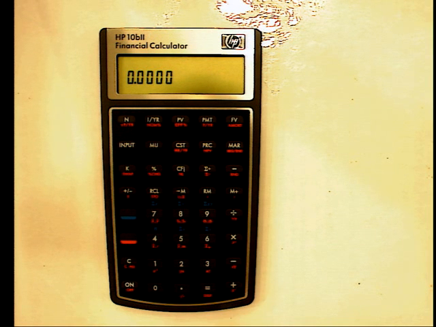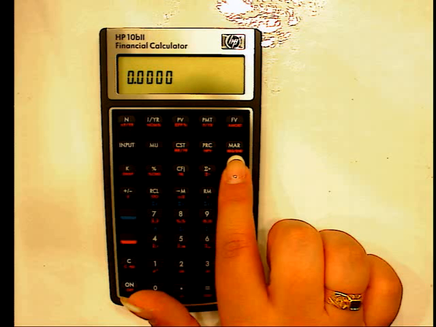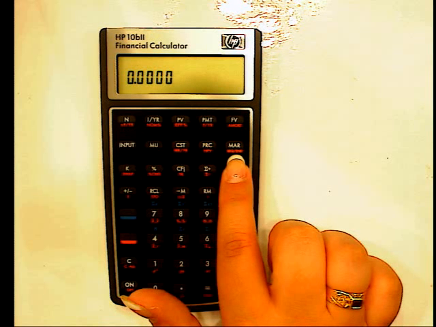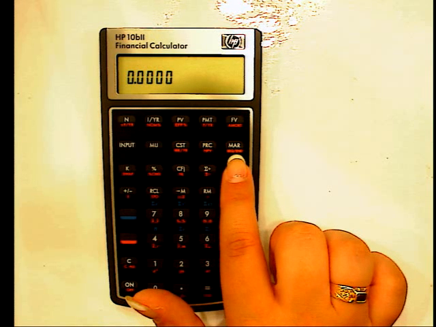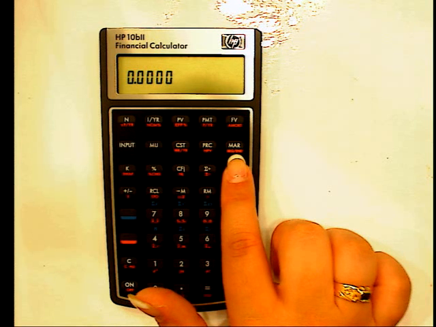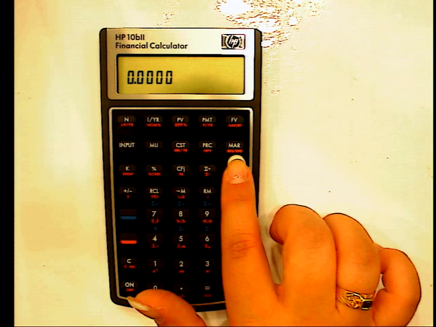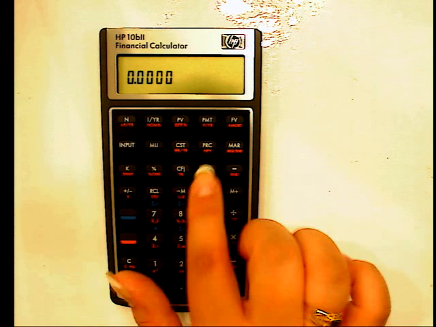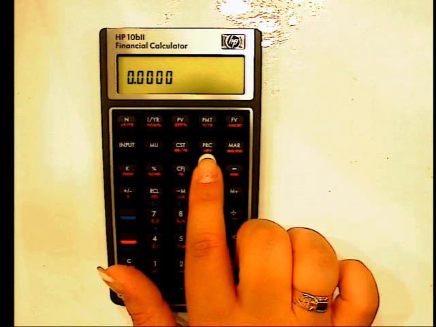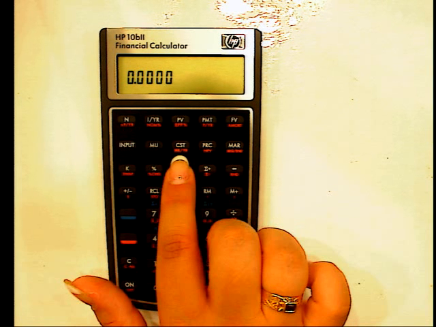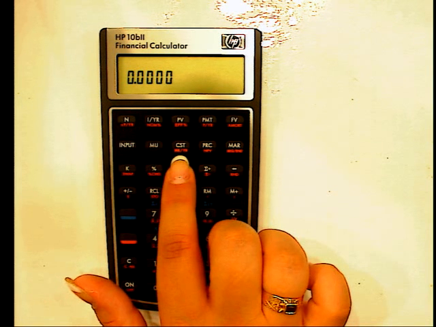Another thing we're going to look at, the bottom of the MAR, so it says BEGIN/END. That is to change your calculator from an ordinary annuity, which is its default setting, to an annuity due, which is the beginning setting. We're going to look at net present value. We're going to look at the internal rate of return.